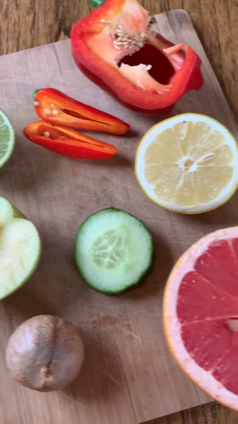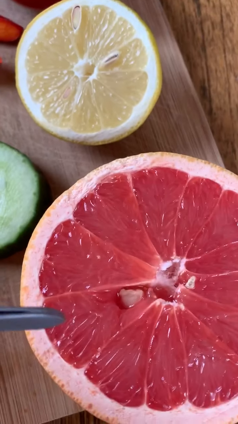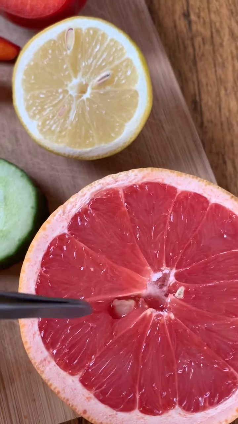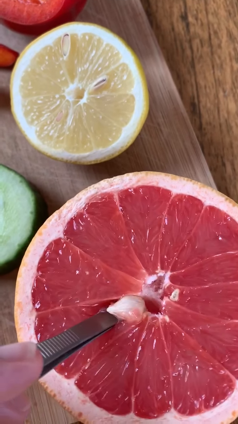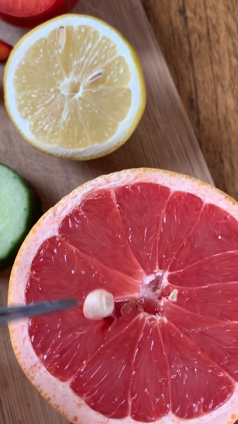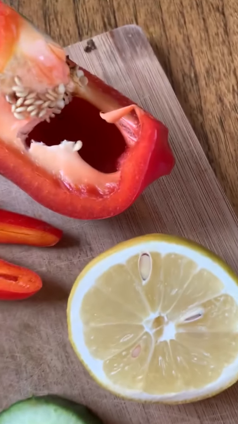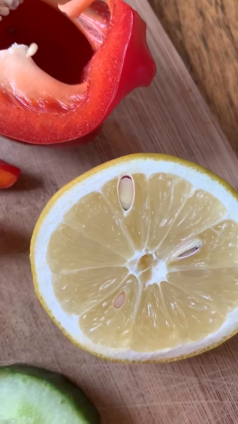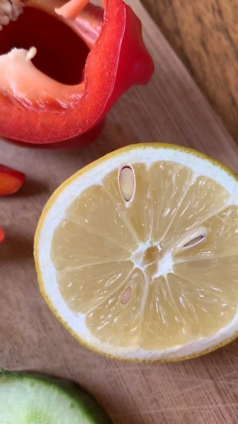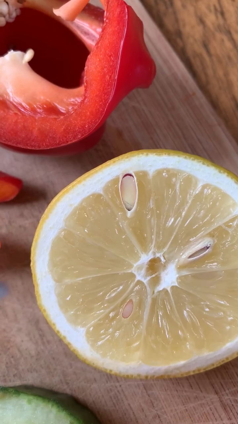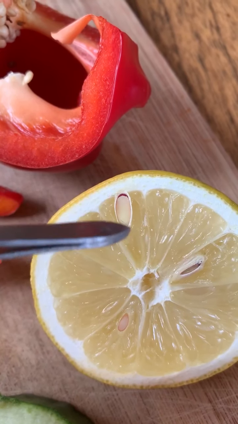Now, I'm going to very quickly just go through these. All right, so this is a pink grapefruit. It's got teeny tiny seeds on the top. It's also got, if I delve a little bit deeper, some great big seeds inside. I suspect if I went a bit further, I'd find some more. Lemon. Okay, now these lemon seeds have actually been cut in half. When I cut the lemon, I've also cut the seed in half, so you can see the inside of the seed there.